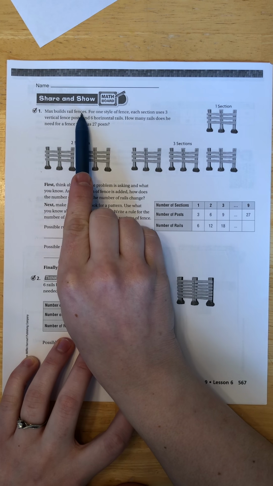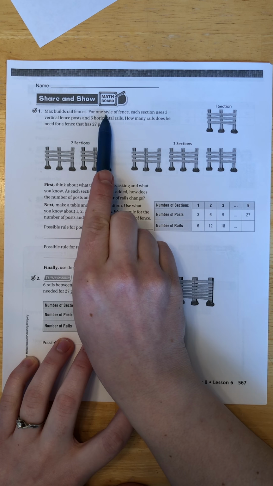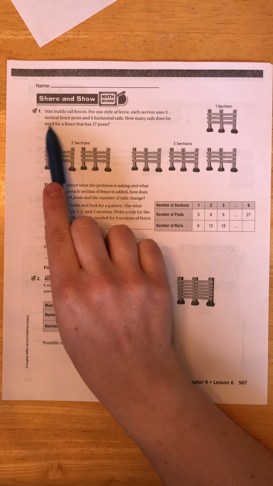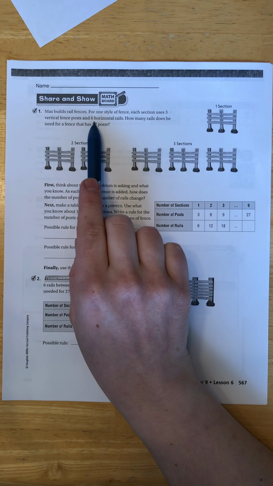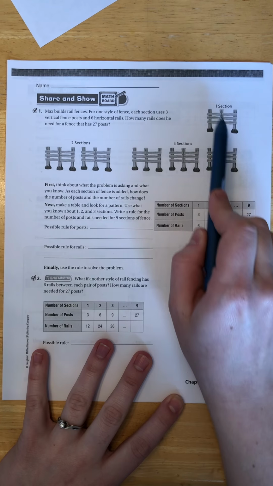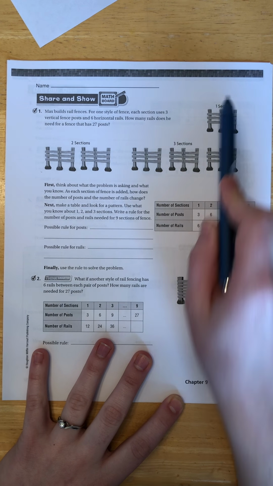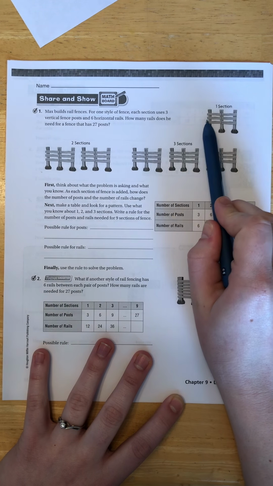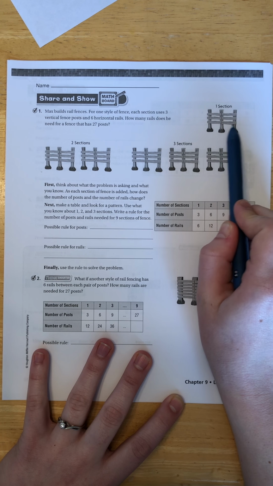Max builds rail fences. For one style of fence, each section uses 3 vertical fence posts and 6 horizontal rails. So look over right here. These are the vertical ones. 1, 2, 3. The horizontal ones he uses 6 of. 1, 2, 3, 4, 5, 6.